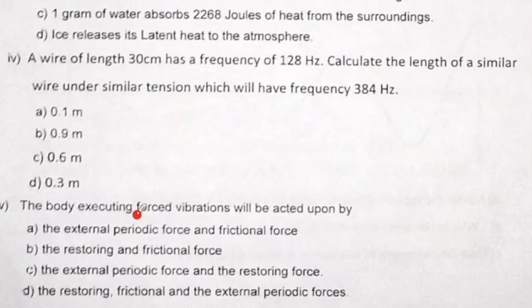The fifth subpart: the body executing forced vibration will be acted upon by what? If there is forced vibration, there is an external periodic force, frictional force, and restoring force. So the options combine restoring and frictional, external periodic force and restoring force, and restoring, frictional and external periodic force. So the option is D, all will be there.